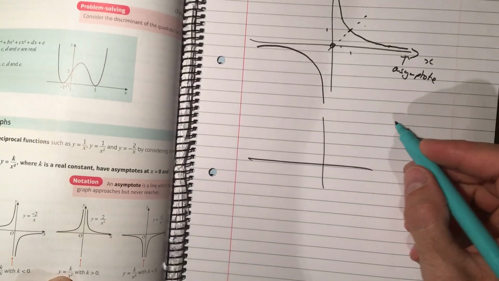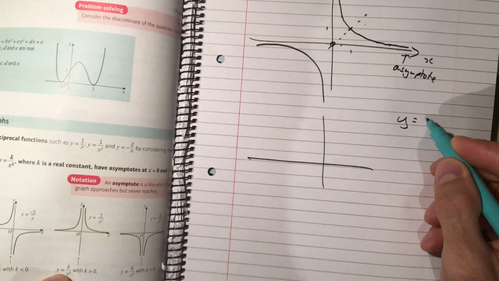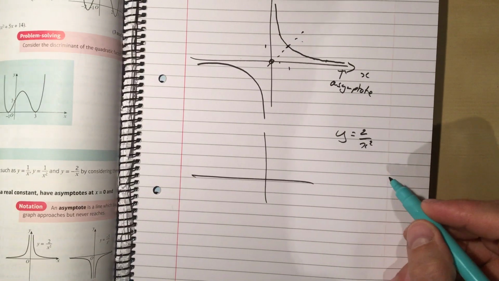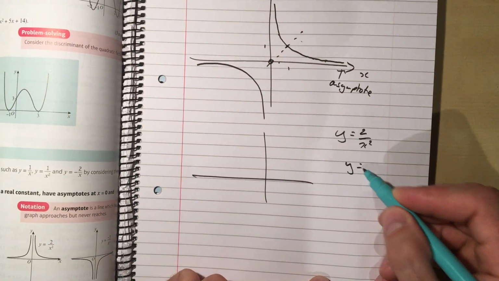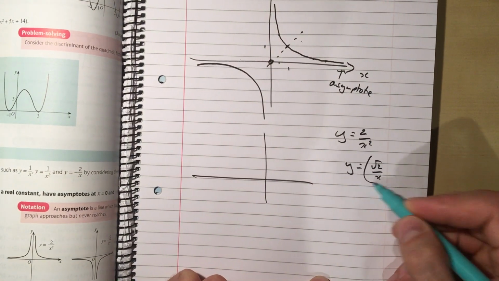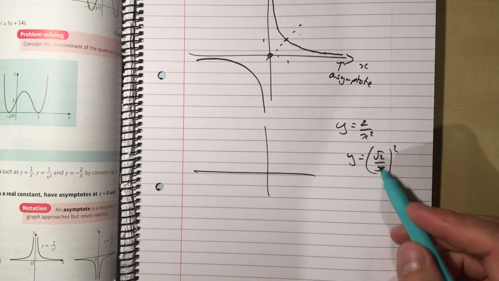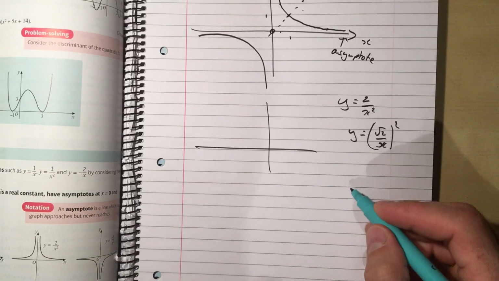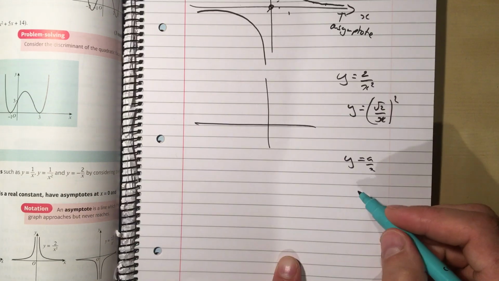Now, the thing you might not have seen at GCSE is where we have a squared on the bottom. The example they're giving us in the book is y equals 2 over x squared. In that case, you can think of it as y equals square root of 2 over x, all squared. So I've squared a graph that looks like y equals a over x.